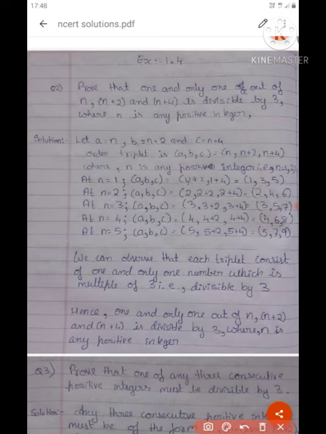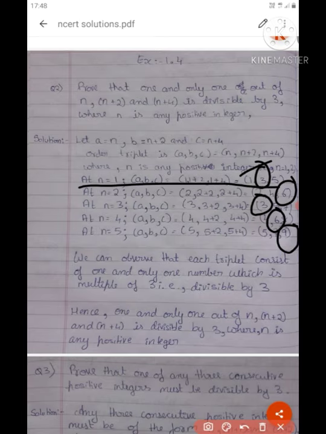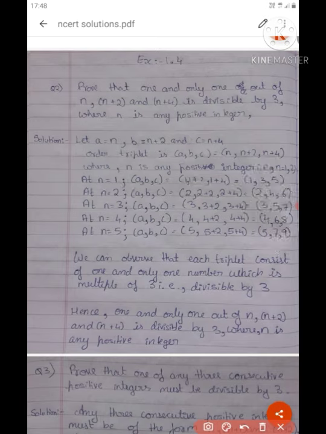In these triplets, we can observe that over here we have 3, which is divisible by 3. 6 is divisible by 3. Again 3 is divisible by 3. Over here 6, which is divisible by 3. Over here 9, which is divisible by 3. So in each and every triplet, we have one number which is divisible by 3. Only one number in each and every triplet. Right? So they're asking us to prove the same thing.